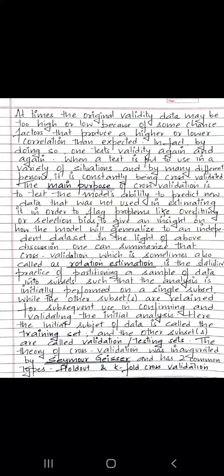Then we can explain and elaborate our answer by talking about the main purpose of this type of validation, then what is the other name given to it, and finally to close and wind up our answer, we can talk about the person who has inaugurated the cross validation and what are the two common types of cross validation.